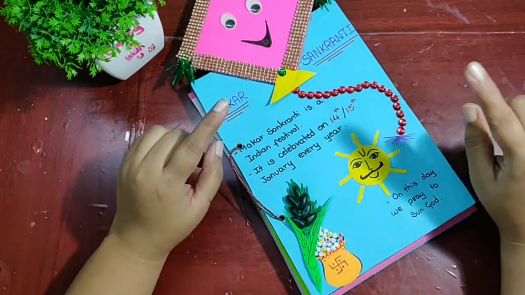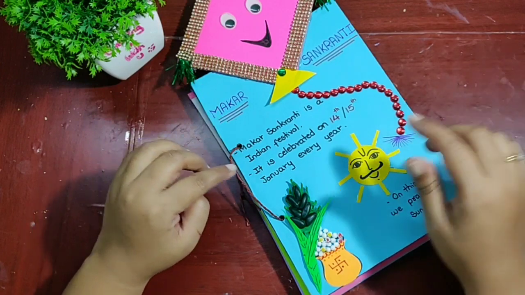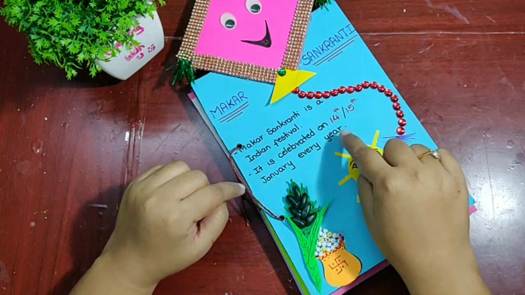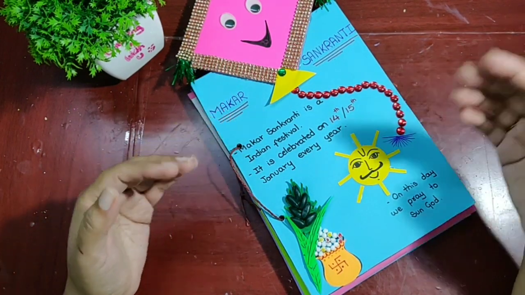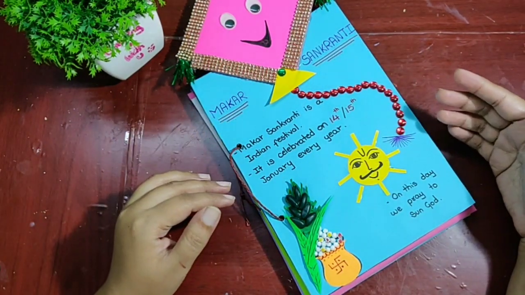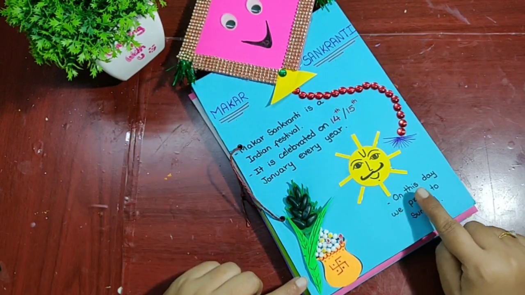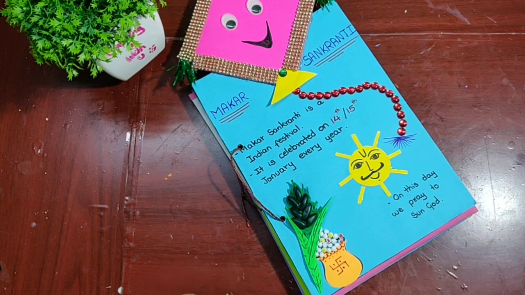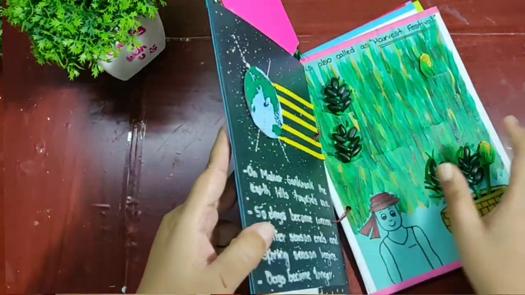Now here, if you don't want to confuse the child, or if the child is getting confused, it's better to write that this year we will celebrate Makar Sankranti on 15th January. If next year you are doing, then this year we will celebrate it on 14th January. Okay. Next sentence will be, on this day we pray to Sun God. So after this cover page, we will turn to page number 1.